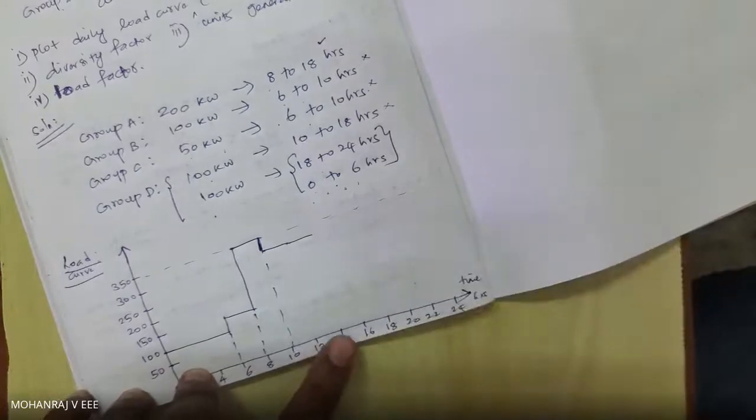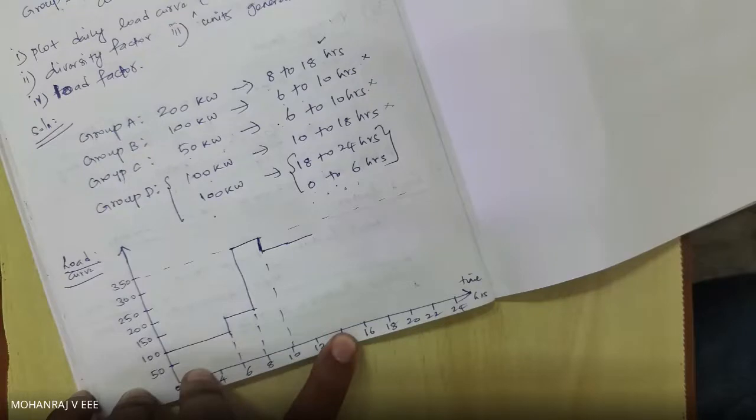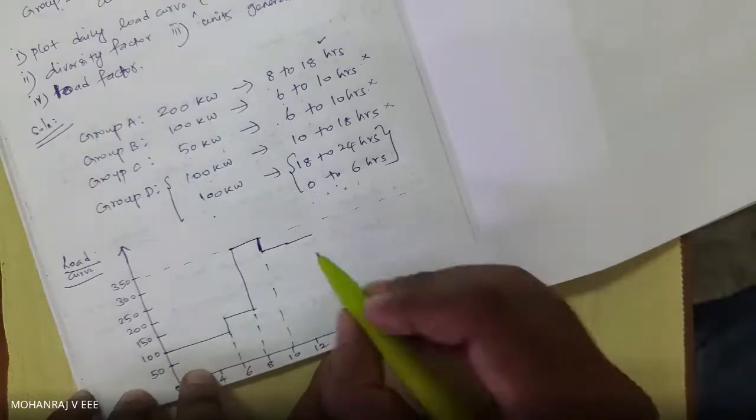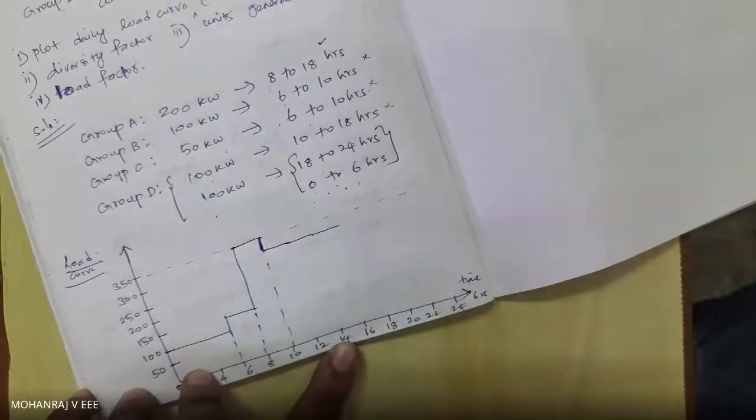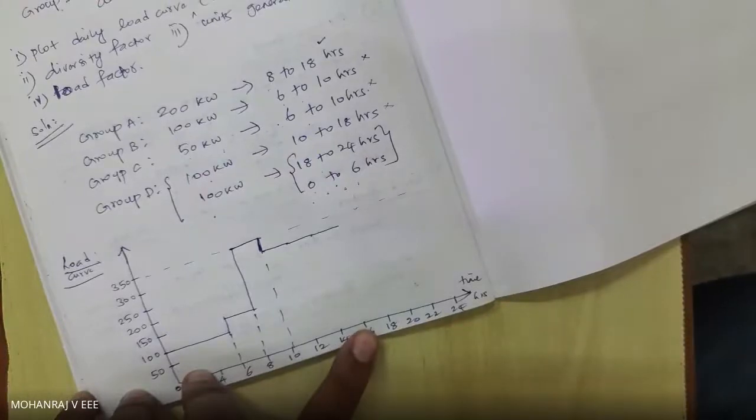Then 14 to 16, I have group A, 200, and group D, 100, which remains 300. Then 16 to 18, 200 plus 100 in group D, so that becomes 300.